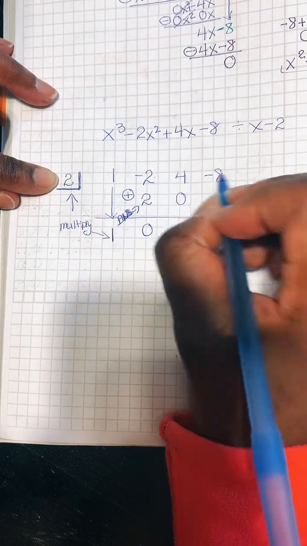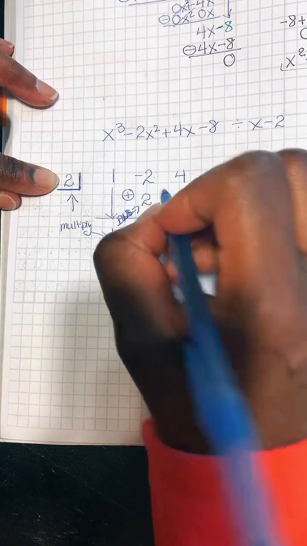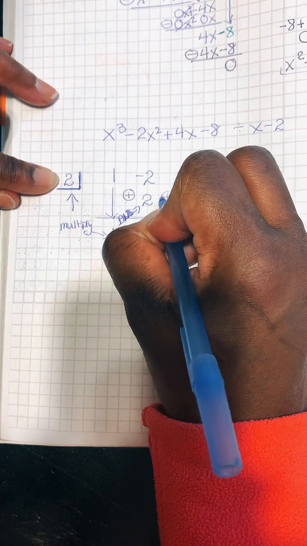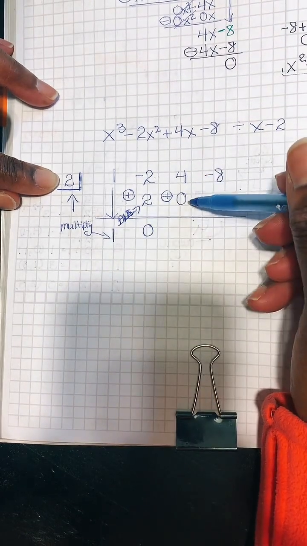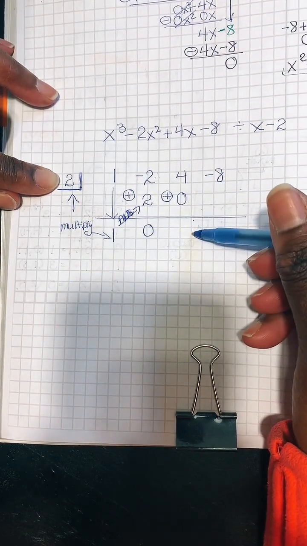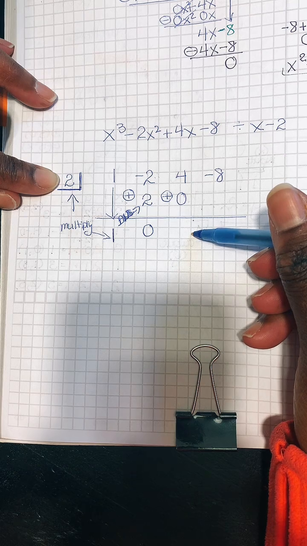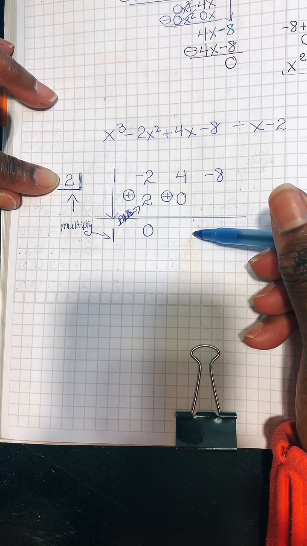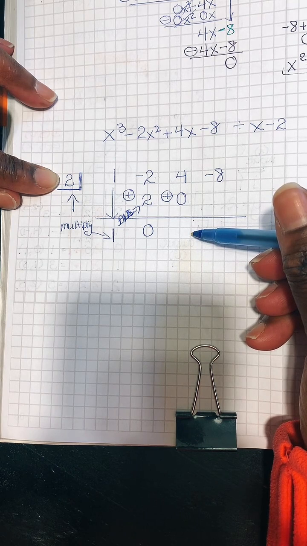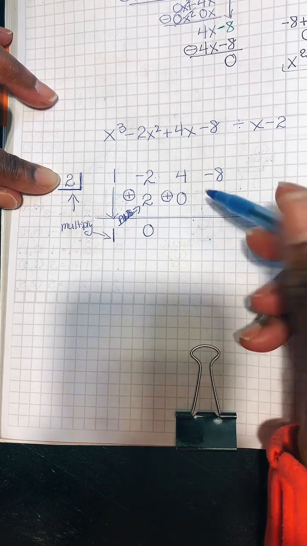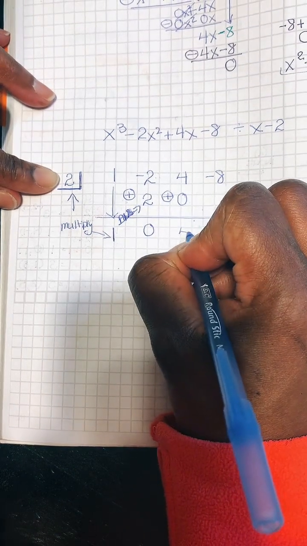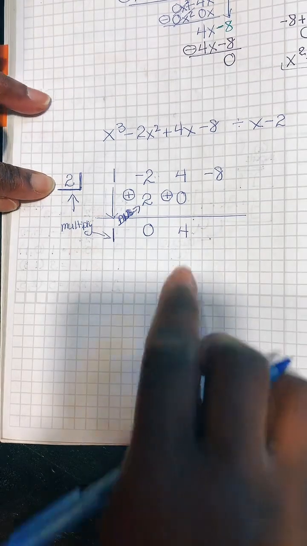So we're putting the 0 underneath the next term. Now we're going to add these two. So 4 plus 0 gives me what? Good job. We got our 4.